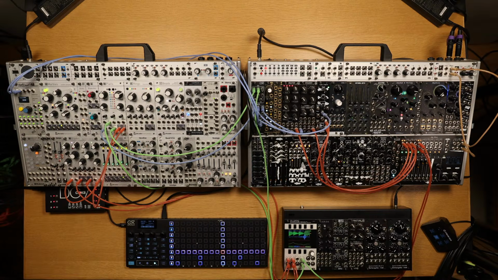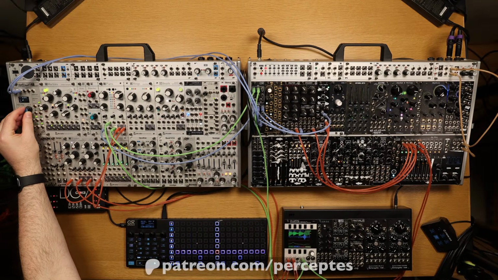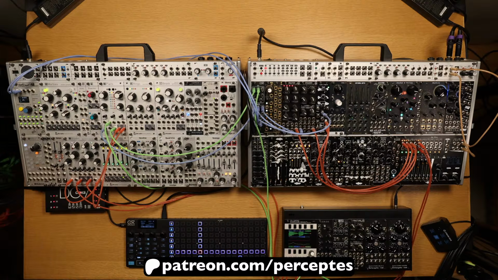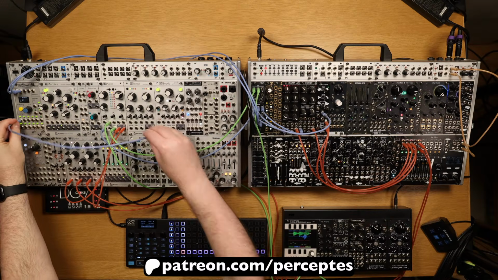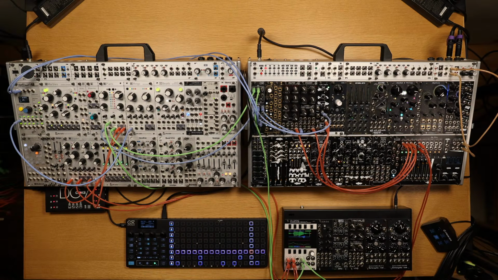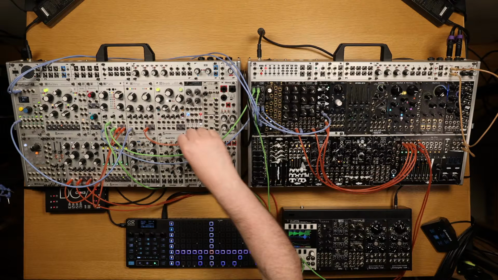And let's maybe just start with a divided by 4 trigger from Pam and use that to trigger rings. And then let's send rings into beads. So we'll leave beads off to start with.